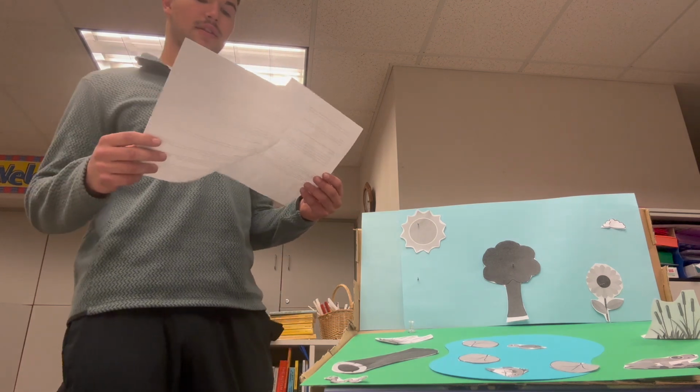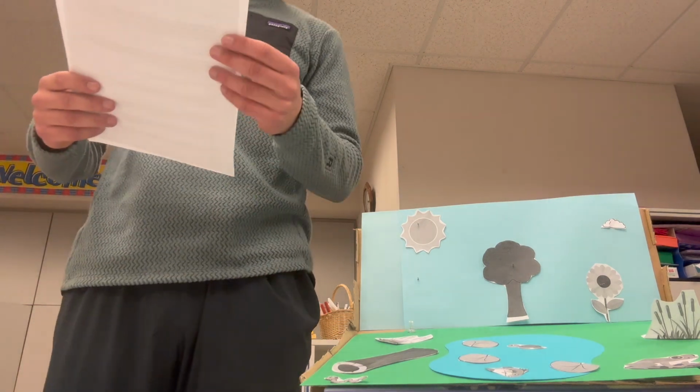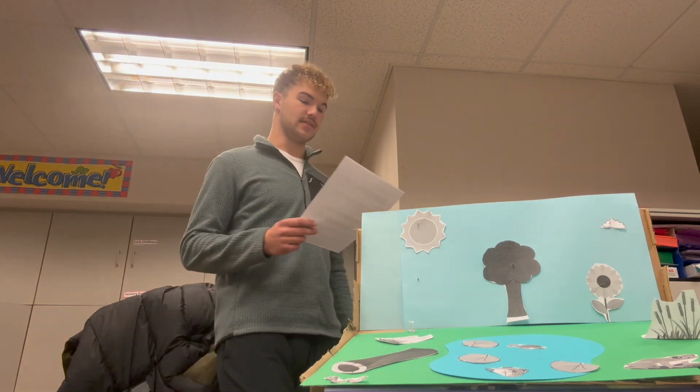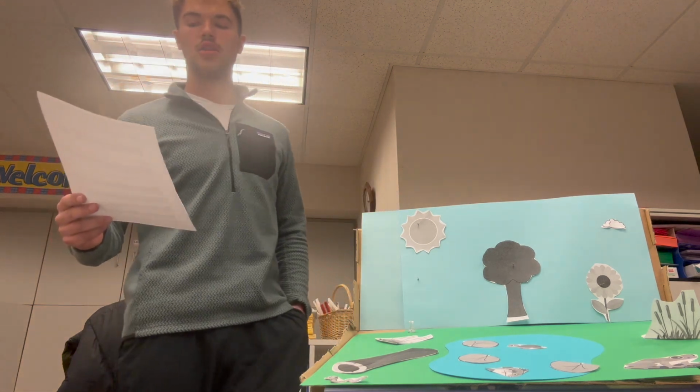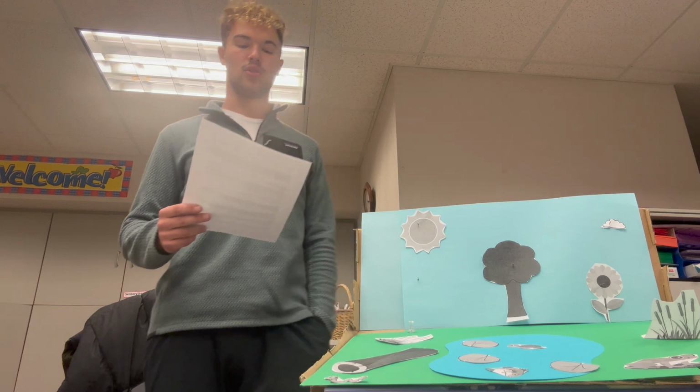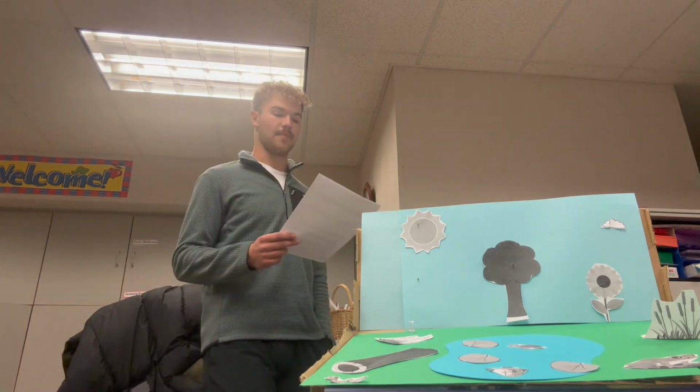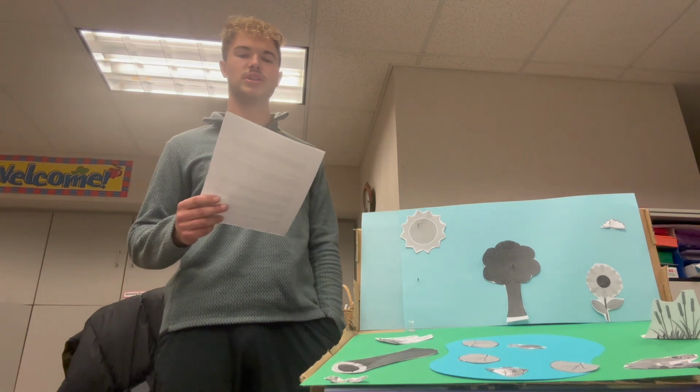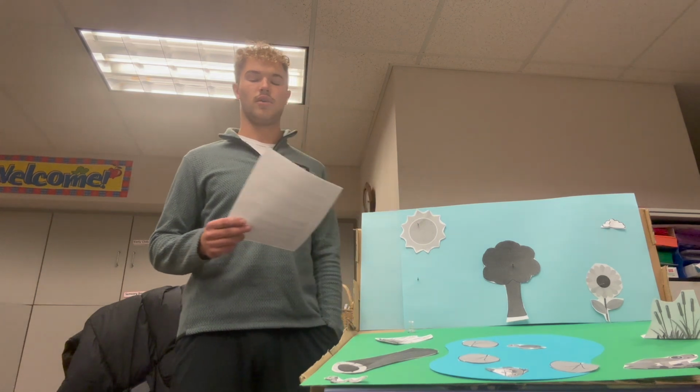So we're going to take a look at the log now. The log may not seem that important, but it is. When a tree falls, a log becomes a habitat for other animals, like a rabbit, and also fungi. Over time, it decomposes, returning nutrients to the soil.